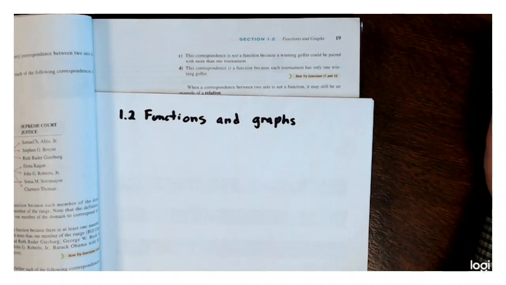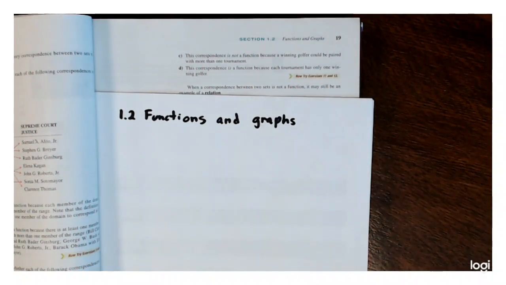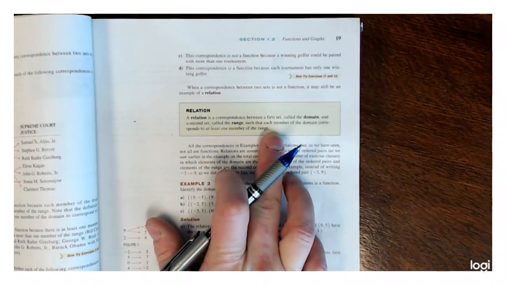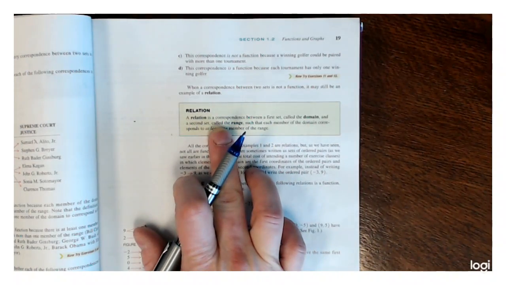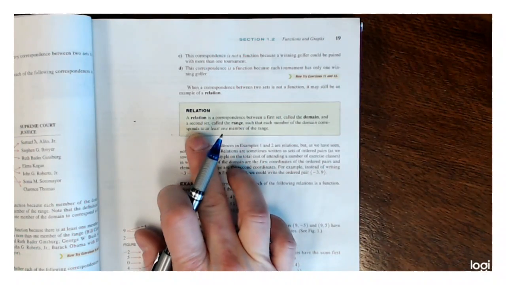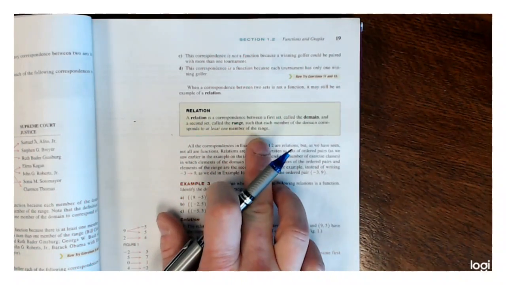Okay, so section 1.2 is entitled Functions and Graphs. Just before we start out with the definition of functions, first let's look at the definition of a relation. I know you can't see this too well because it's actually pulsing, but here the relation is a correspondence between a first set called a domain and a second set called a range, such that each member of the domain corresponds to at least one member of the range.